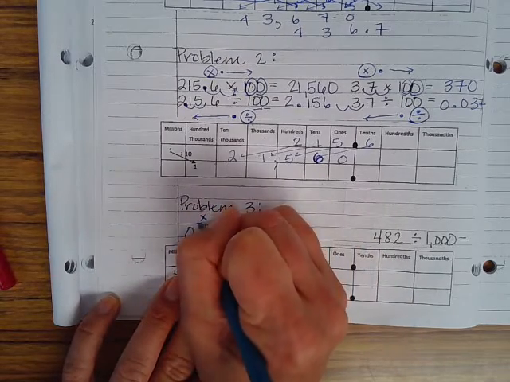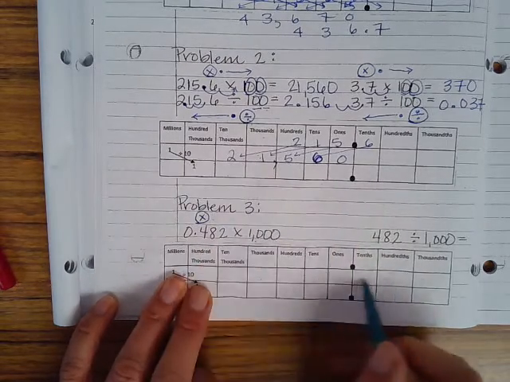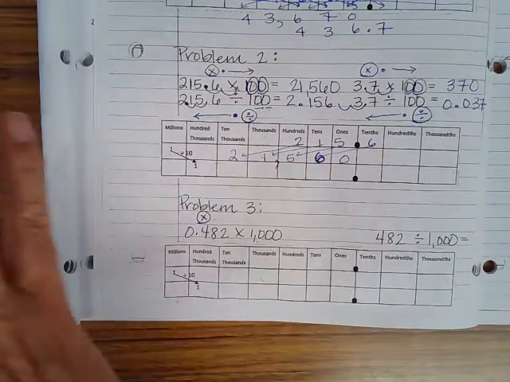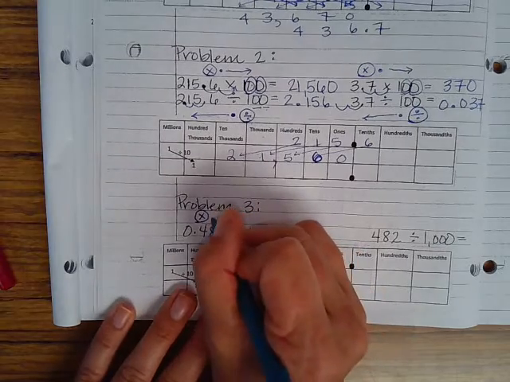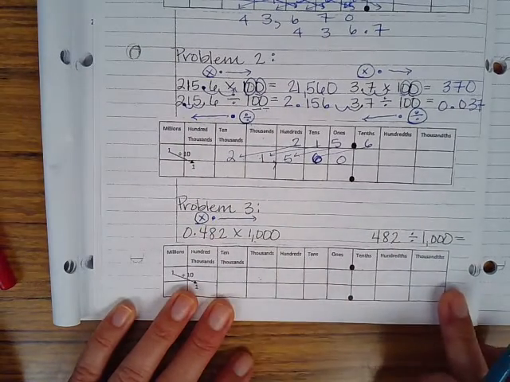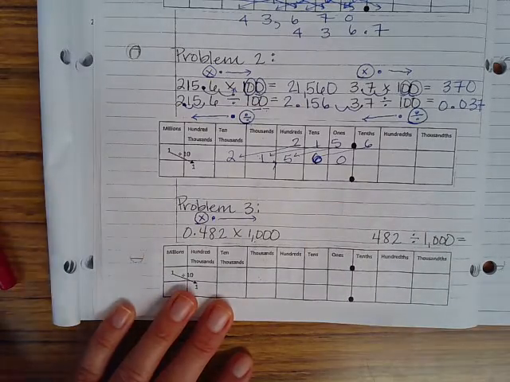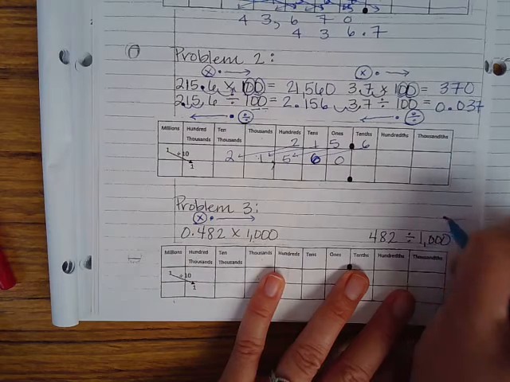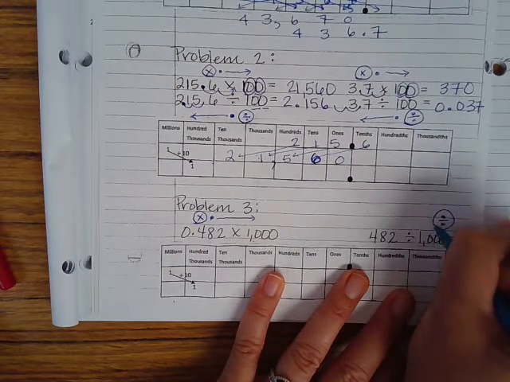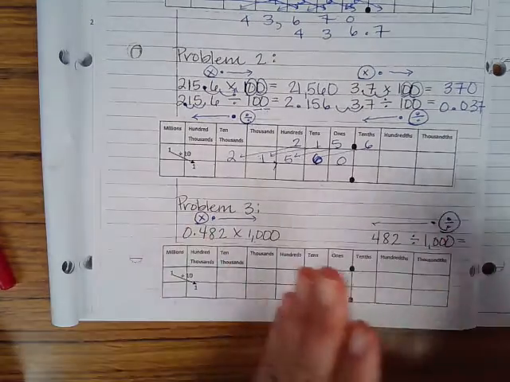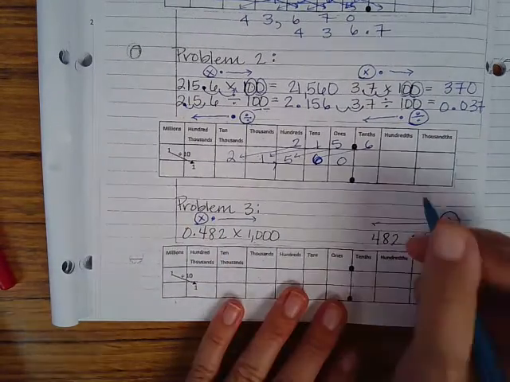Now, down here, I'm multiplying. So when I multiply, remember, my number gets bigger. My number is getting greater. So my decimal actually gets smaller. My decimal is going to move in a smaller direction because my number is getting bigger. Then over here, when I'm dividing, my decimal is going to move this way because my number is going to get smaller. I know it sounds funny.